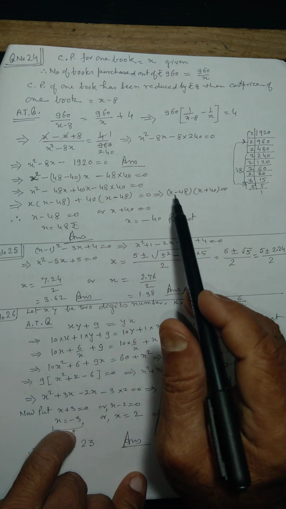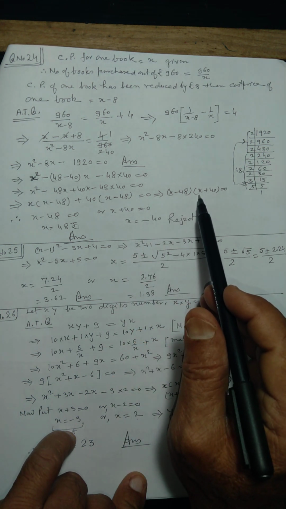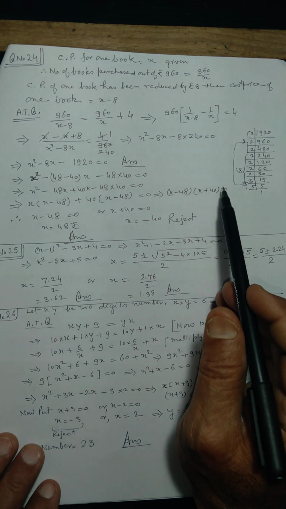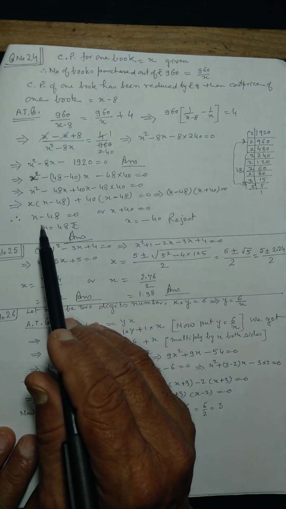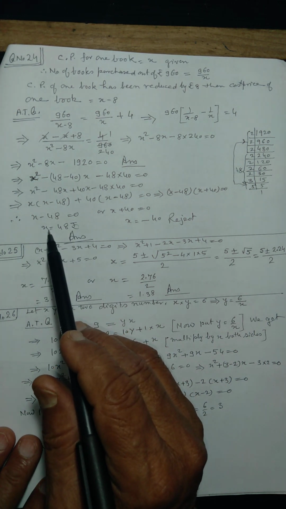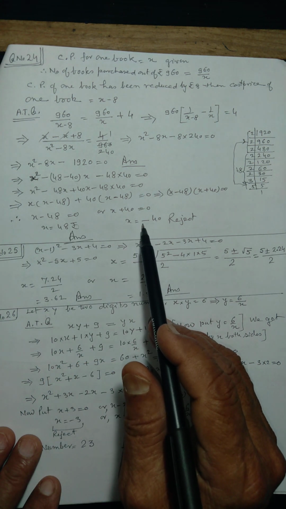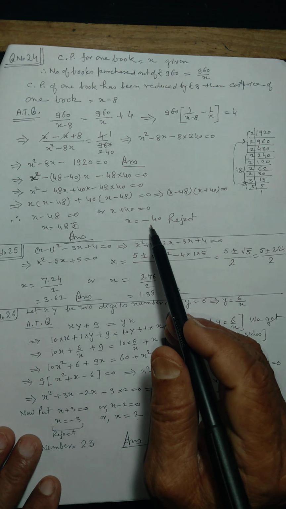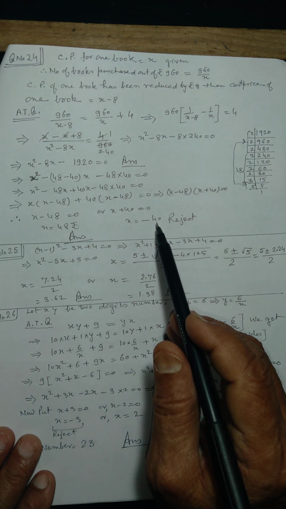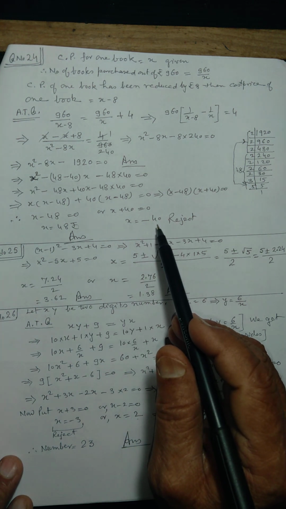Hence, there are two factors, x minus 48 into x plus 40 equal to 0. Now equate these two factors to 0, then we get x is equal to 48. Here we get x is equal to minus 40. This will be rejected because it is negative. The cost price of a book will not be in minus.